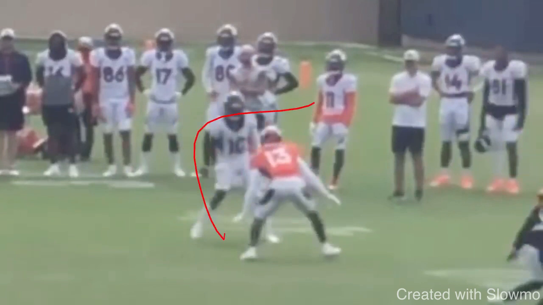Or what he can do is exactly what he does right here. He's going to shuffle with you. He's going to try to stay disciplined. He's going to try to watch your hips. And then I take care of him with this crossover.